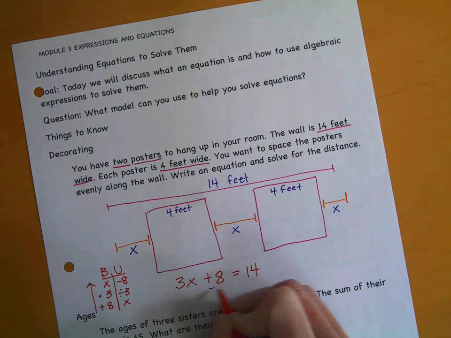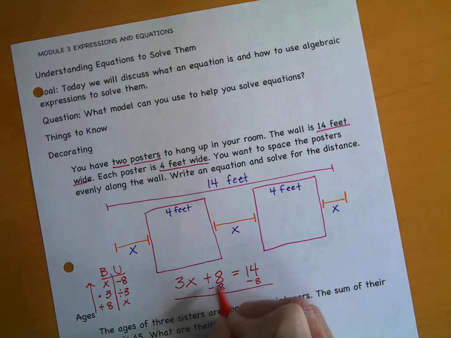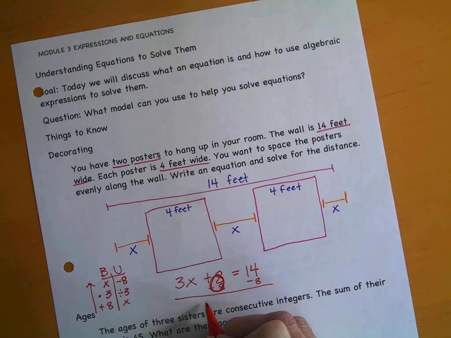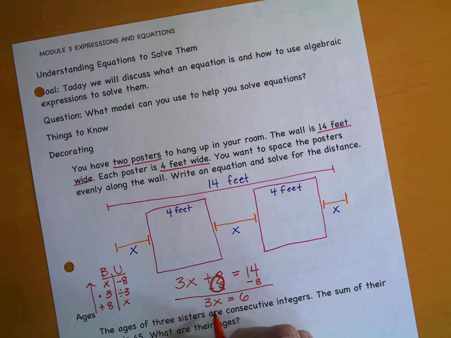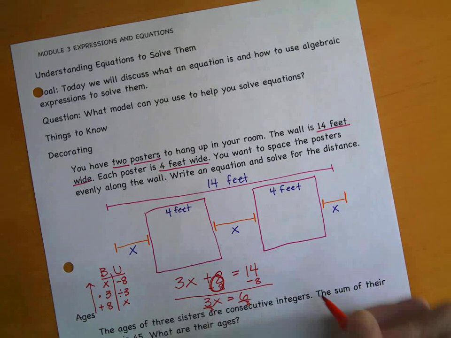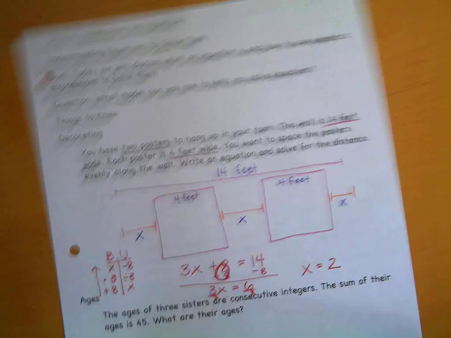Okay, so now let's go. We're going to subtract 8 from both sides. That's not too difficult. 8 minus 8 creates a 0 pair. So now what do I have left on this side? 3x, because 3x plus 0 is still 3x. And then 14 minus 8 is 6. And now you're thinking to yourself, I have to divide by 3. So divide by 3, divide by 3. 3x divided by 3 is x. 6 divided by 3 is 2.